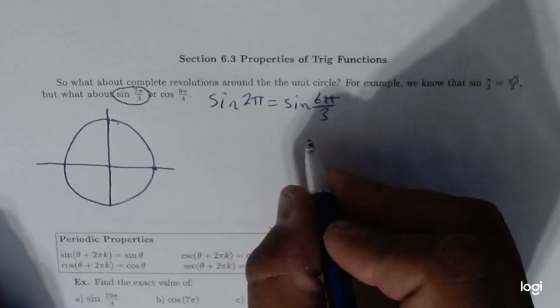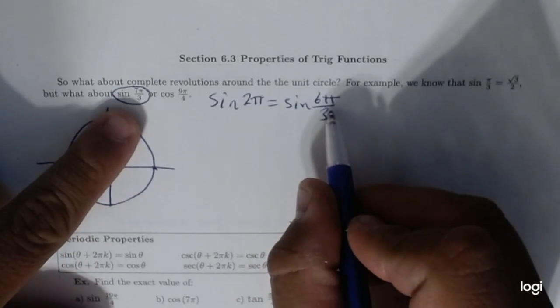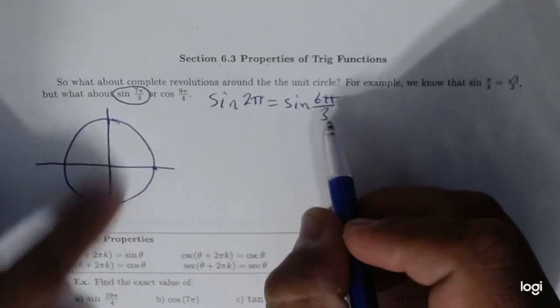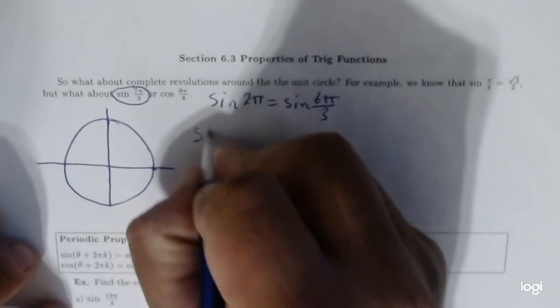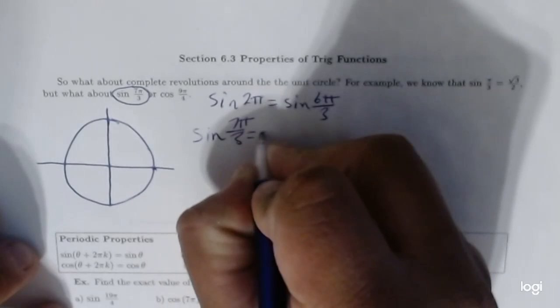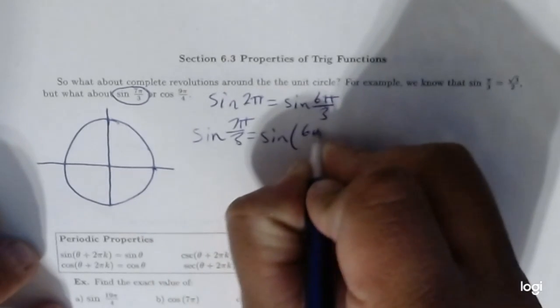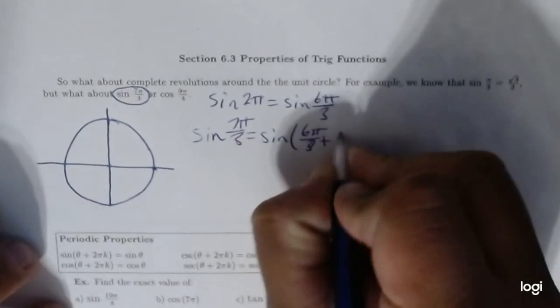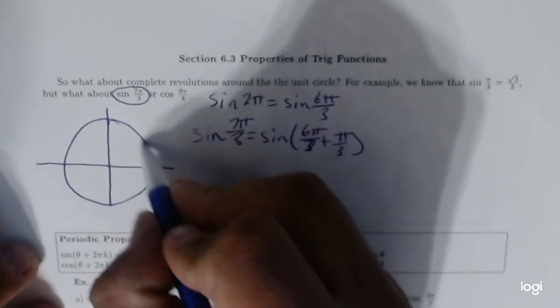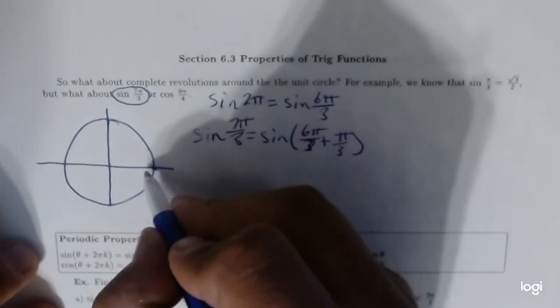So when this happens, how do I go from here to here? Well, all I have to do is add another pi over 3. So essentially, sine of 7 pi over 3, another way to write that is sine of 6 pi over 3 plus another pi over 3. Now, since this is technically just going around the circle, I'm basically ending where I started from, right?